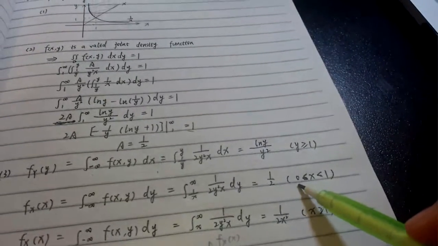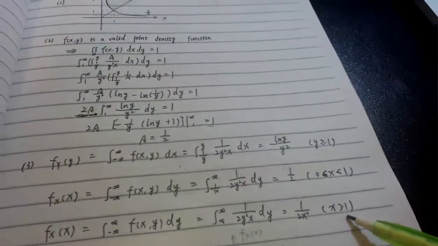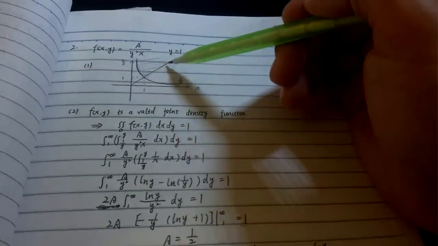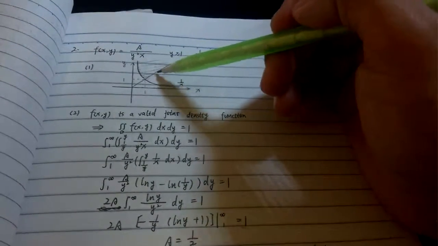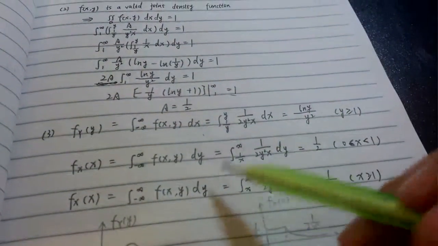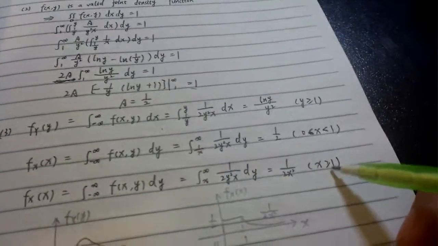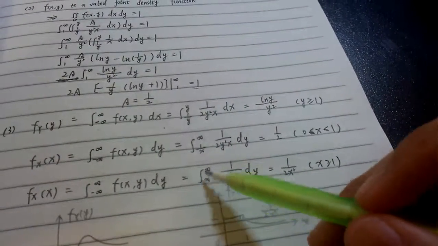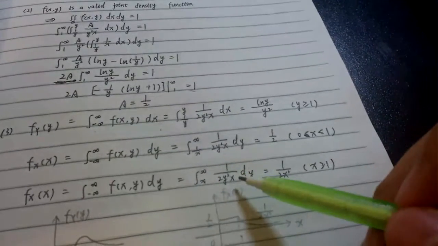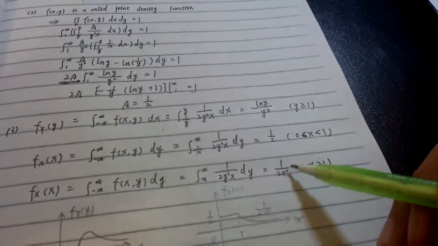This happens when x belongs to 0 and 1. When x is larger than 1, the lower limit of y is x. So when x is larger than 1, f_X(x) is the integral from x to infinity of dy, and this part is equal to 1 over 2x squared.